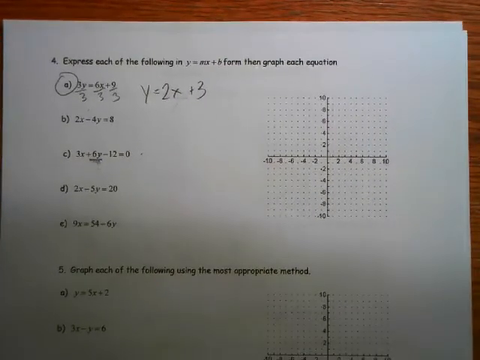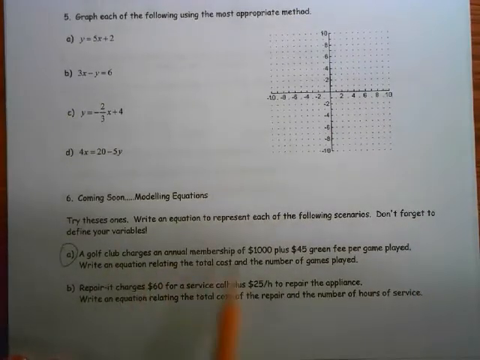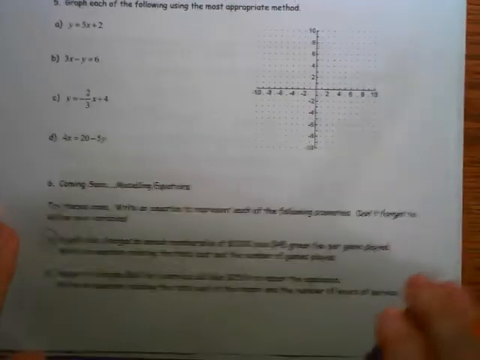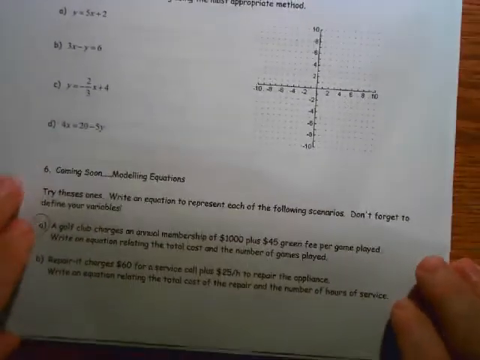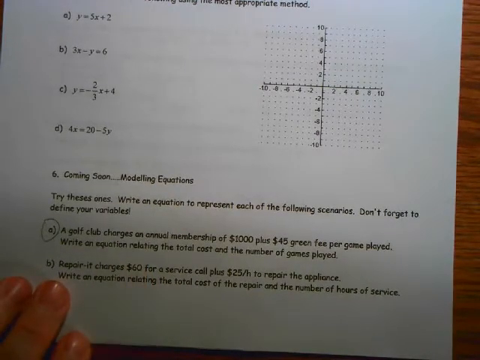I'm going to let you try your hand at these two. The only thing I'd say about these, we talked about modeling equations in the math as a language video, but in this case, you've actually got two unknowns.